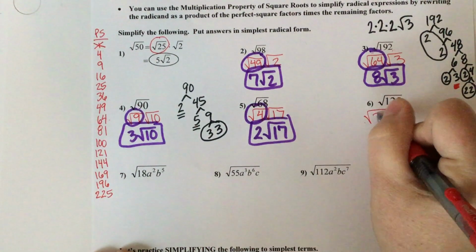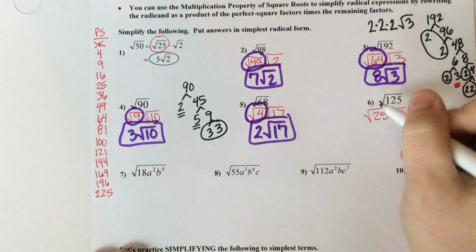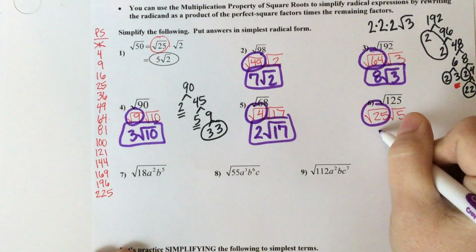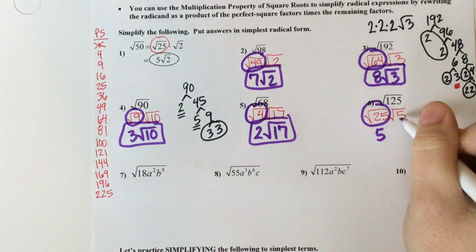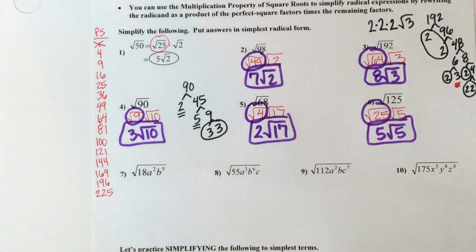So square root of 25 times square root of 5. And then what is the square root of 25? 5. And then you can't take the square root of 5, so that recopies. And that's my answer, 5 square root of 5.